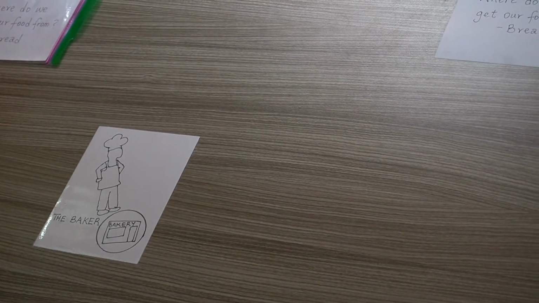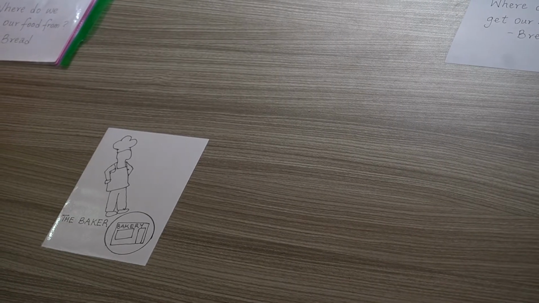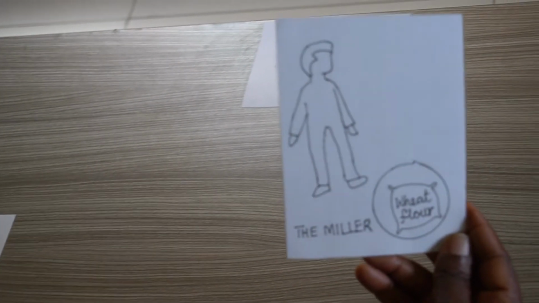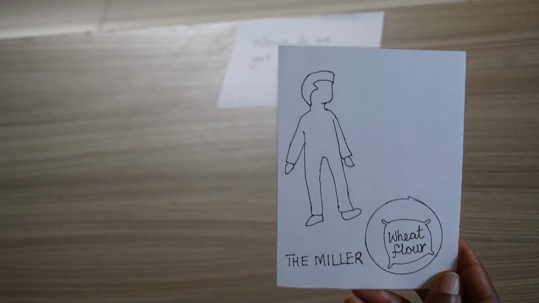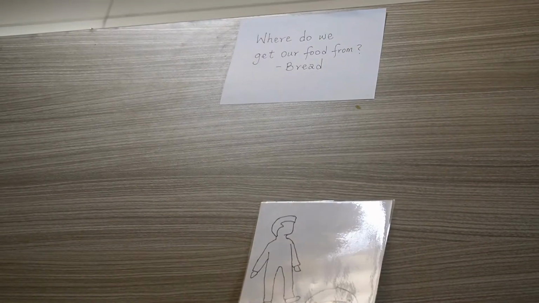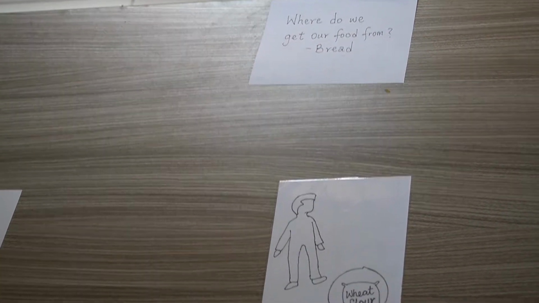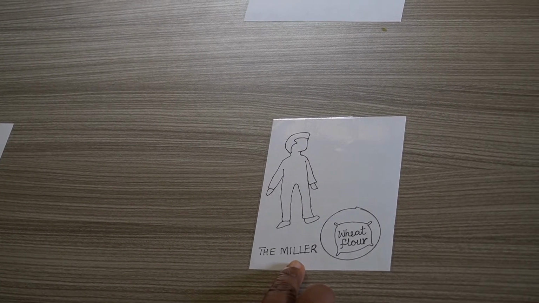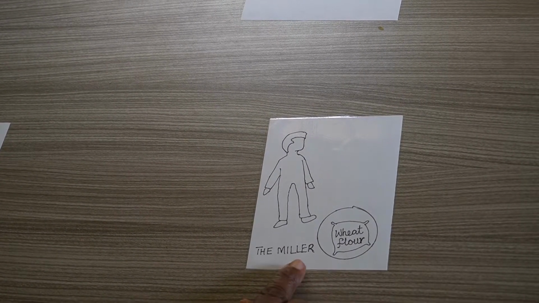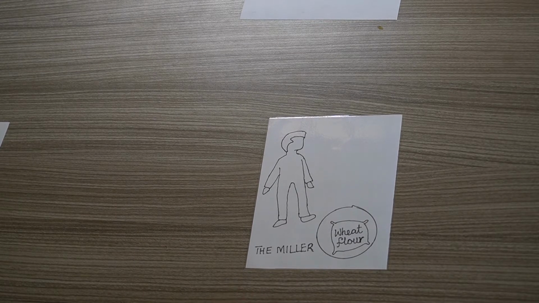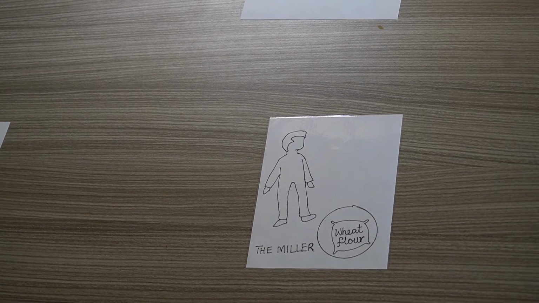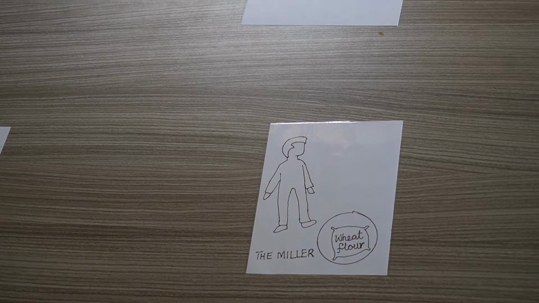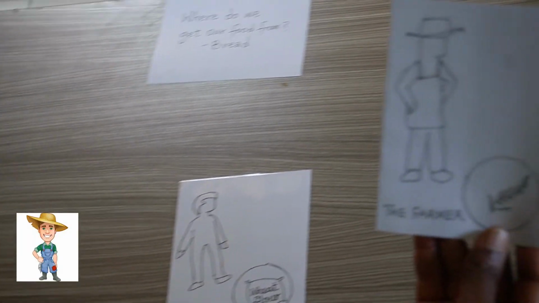The baker needs flour in order to make the bread, and so he gets it from the miller. Here is the miller. The miller's job is to grind up wheat to make the flour, but the miller does not grow the wheat. He gets it from the farmer. Here is the farmer.